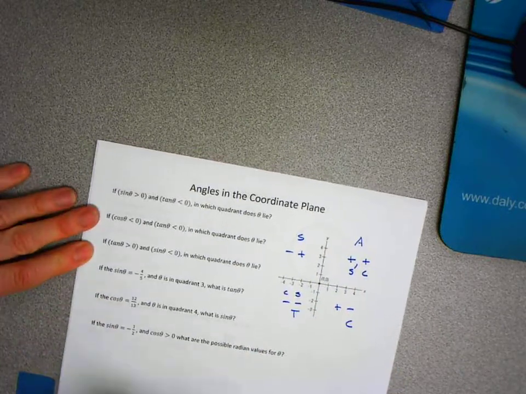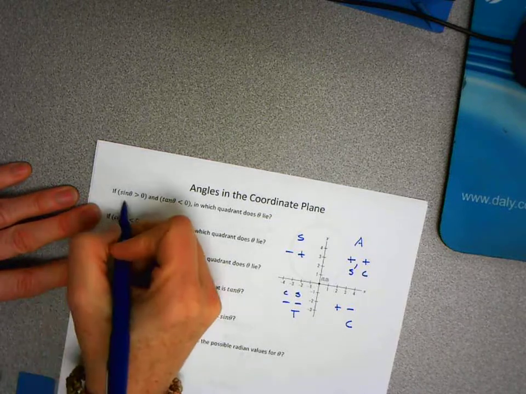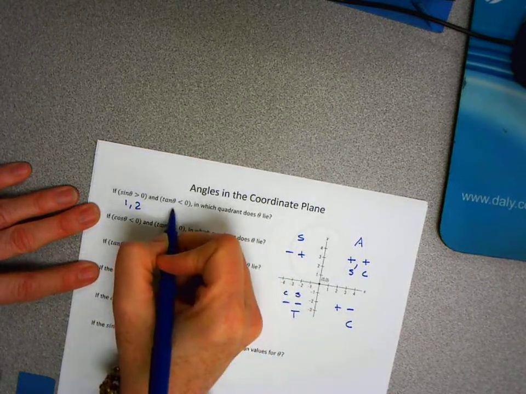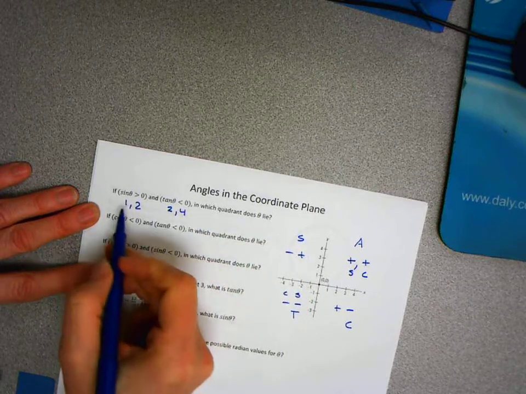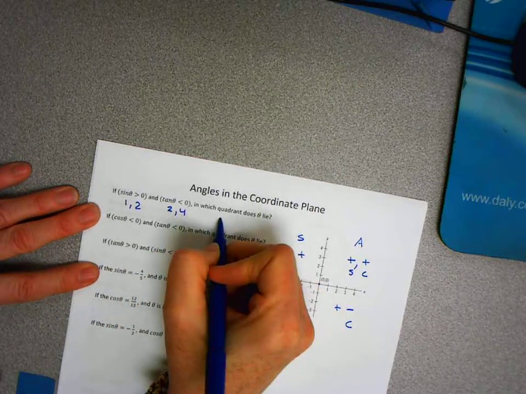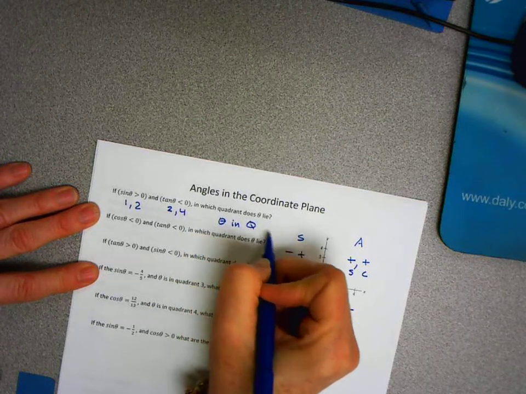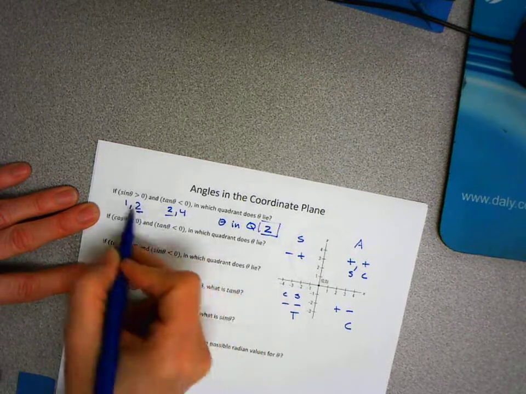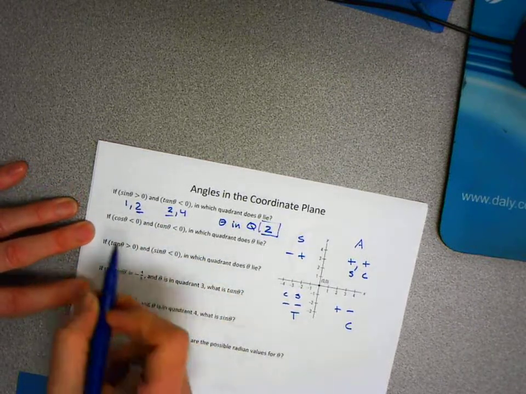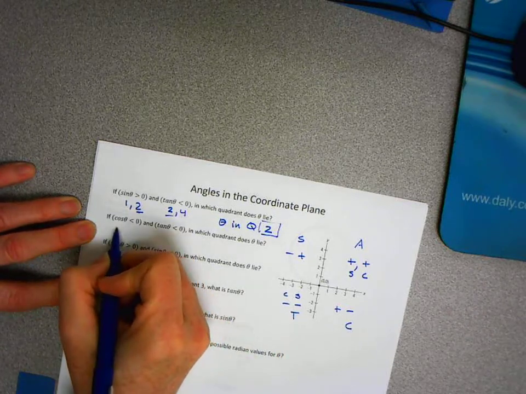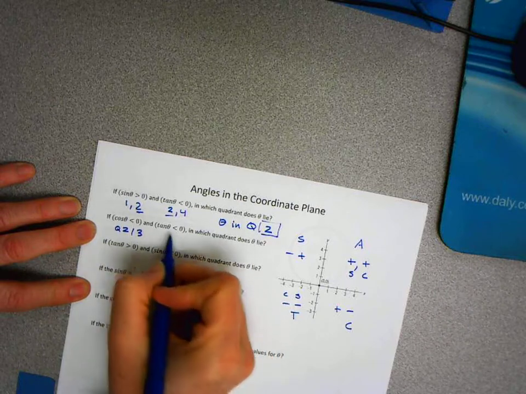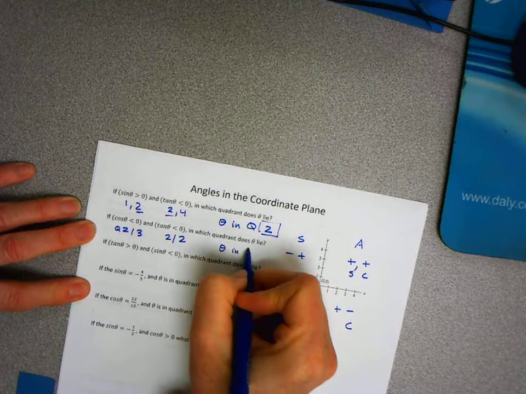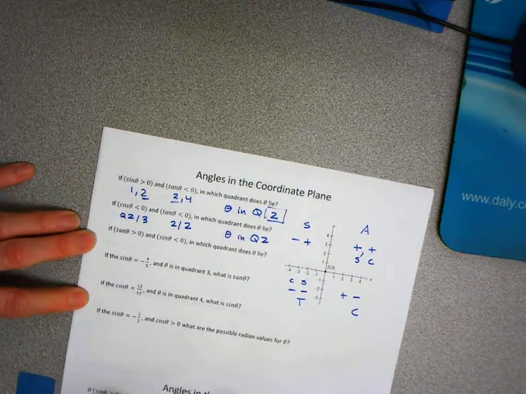So then when we ask these questions, if sine is greater than 0, that means it's got to be quadrant 1 or 2. And tangent is less than 0, so that has to be quadrant 2 or 4. If those things are both true, in what quadrant does theta lie? Theta is in quadrant 2, right? Because both of those conditions can be true in quadrant 2. So if cosine is less than 0, that's going to be quadrant 2 and 3. Tangent less than 0, quadrant 2 and 4. Therefore, where does theta lie? Theta is in quadrant 2. All right, I'm going to leave that one for you guys to do on your own.